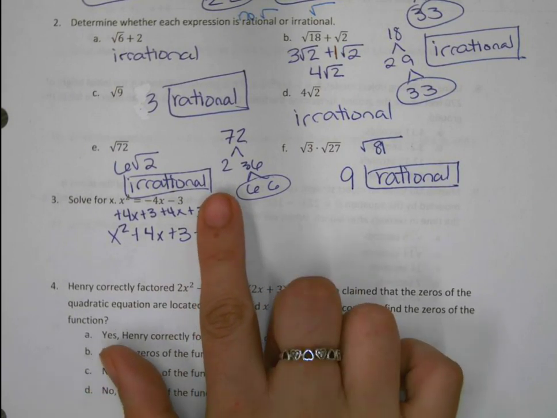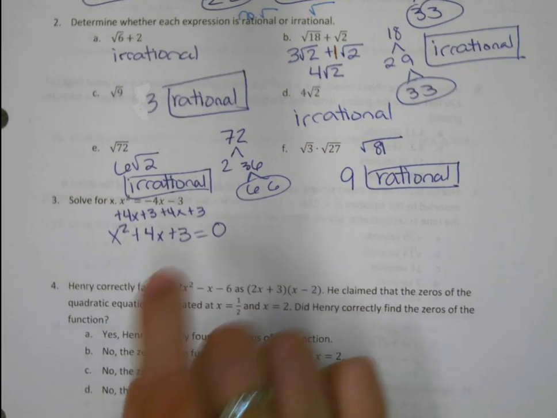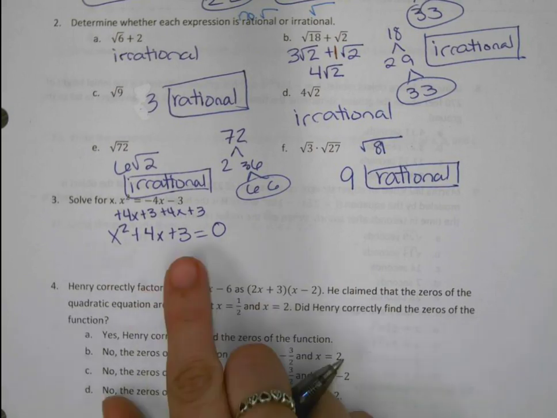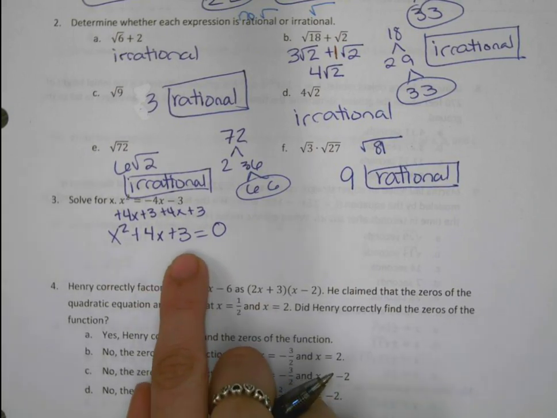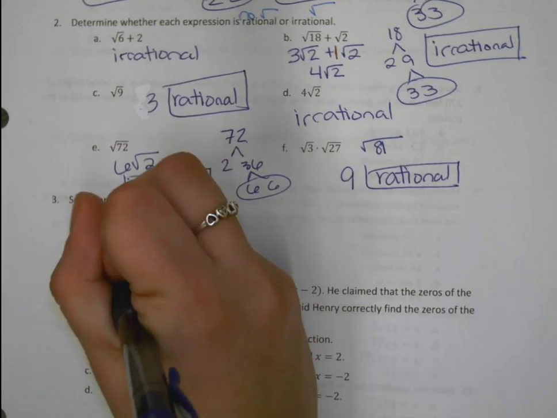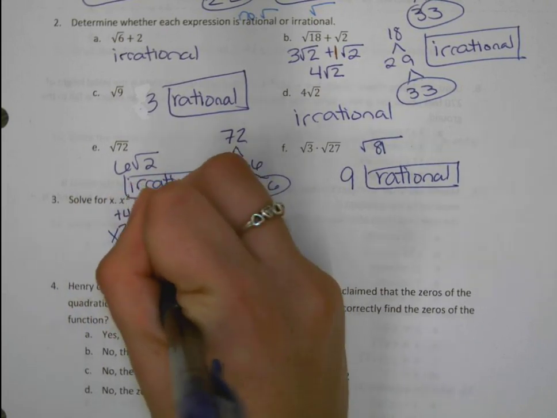Quadratic formula will always work, but on problems like this where I can factor or graph, it probably makes more sense to do one of those, since the quadratic formula takes more time. So I'm going to factor on this question. I'm looking for what multiplies to 3 and adds to 4. So 3 times 1 multiplies to 3, and 3 plus 1 equals 4.